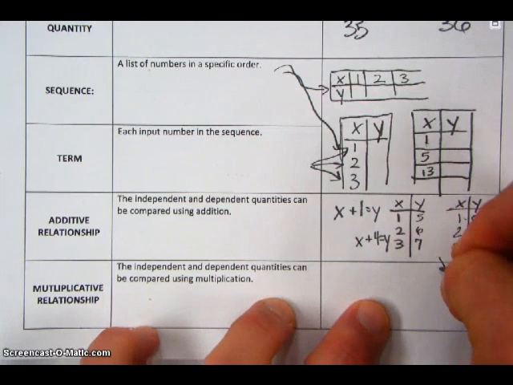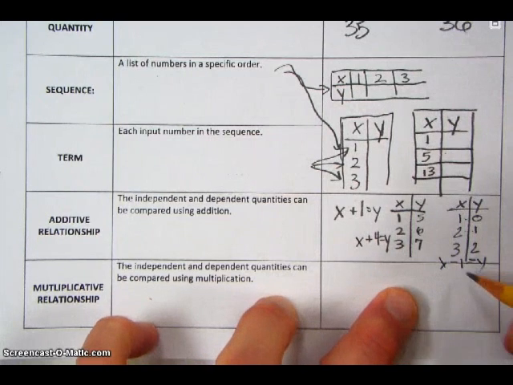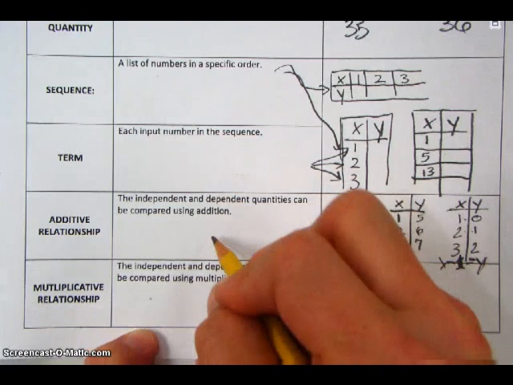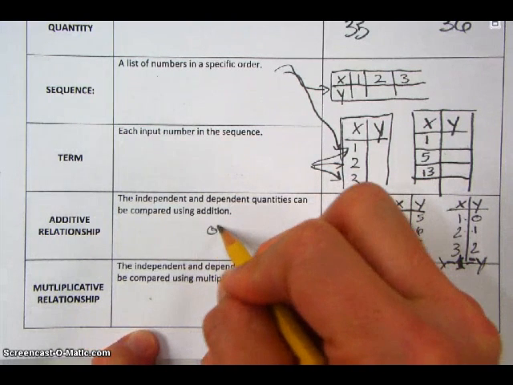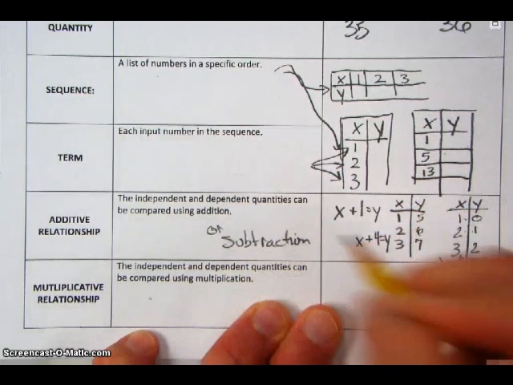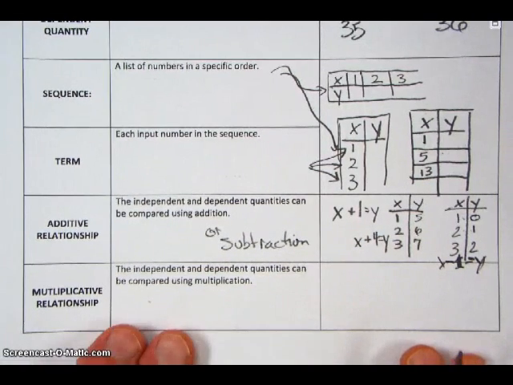So you would have x minus 1 equals y. So what I want you to do is come over here and write "or subtraction." Add that, because an additive relationship includes subtraction.